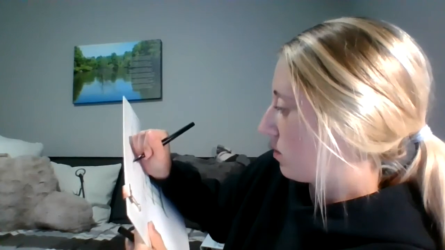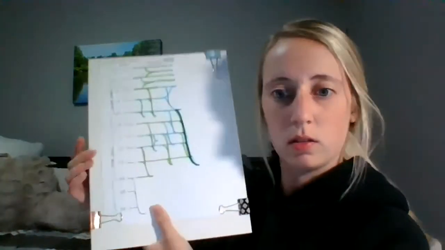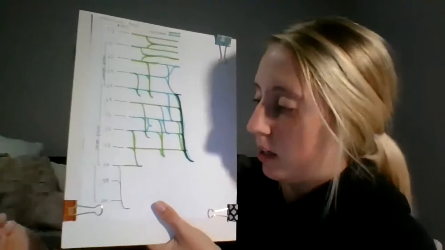L4 to S4 is the sacral plexus. And then down here we have S4, S5, and coccygeal 1. That's the coccygeal plexus, and that just innervates the skin.